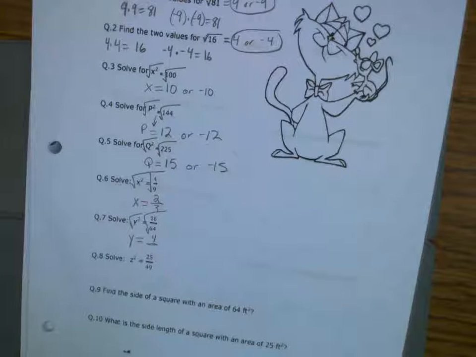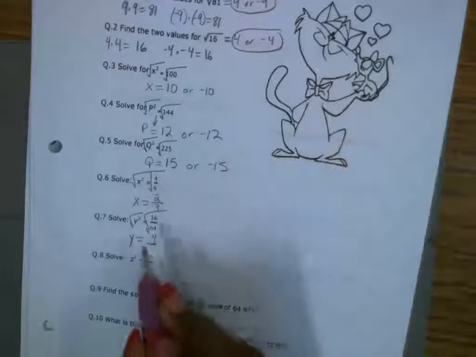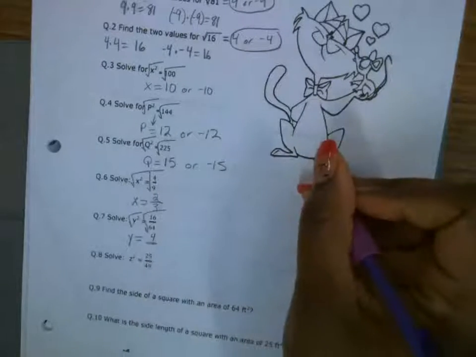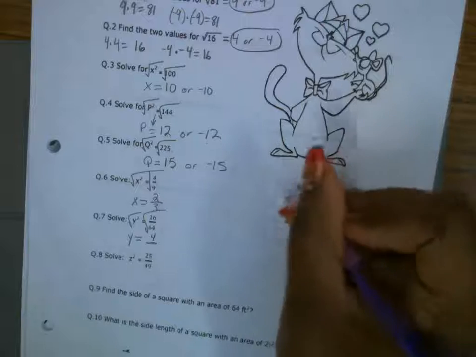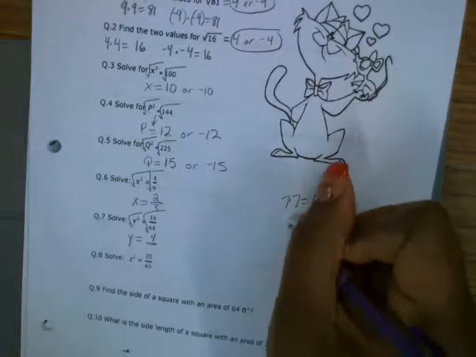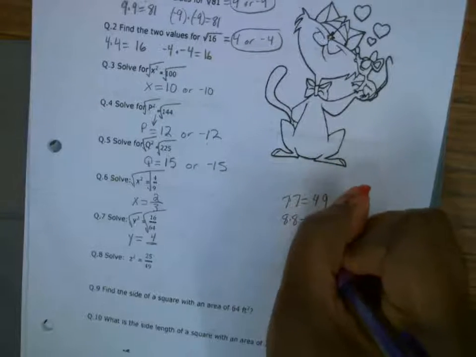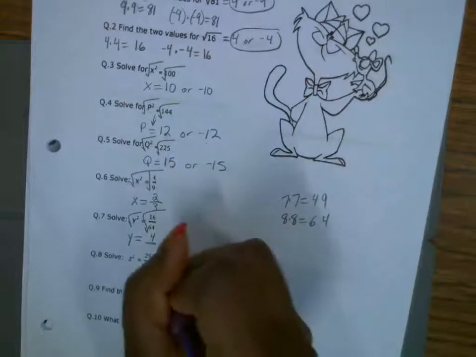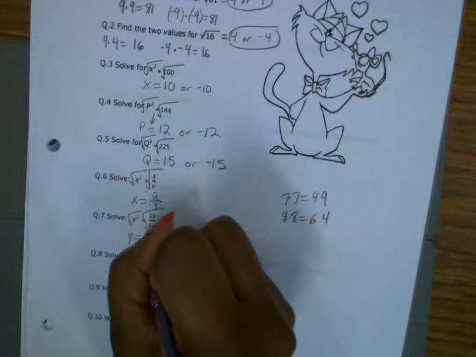Okay. And then what's the square root of 64? Yes, Gregory. What's 7 times 7? It's 49, so it's not 49. Try again. Give me another number. You said 7 times 7 is 49. What about 8 times 8? What's 8 times 8, y'all? There you go. 64. So it's going to be 8.